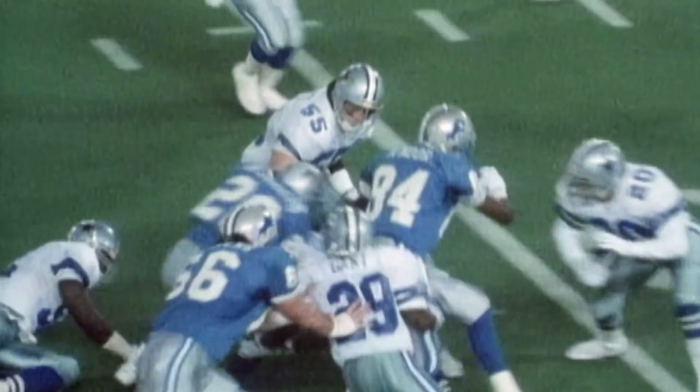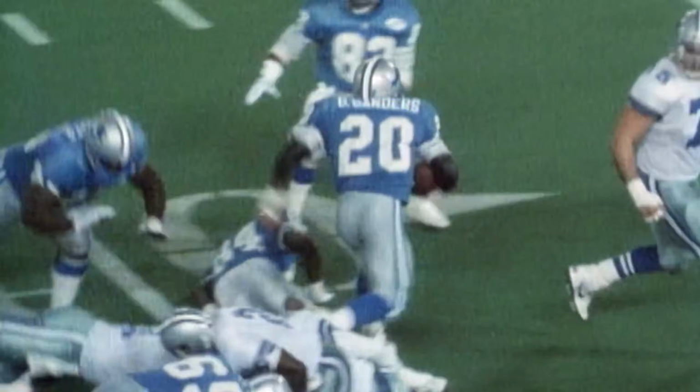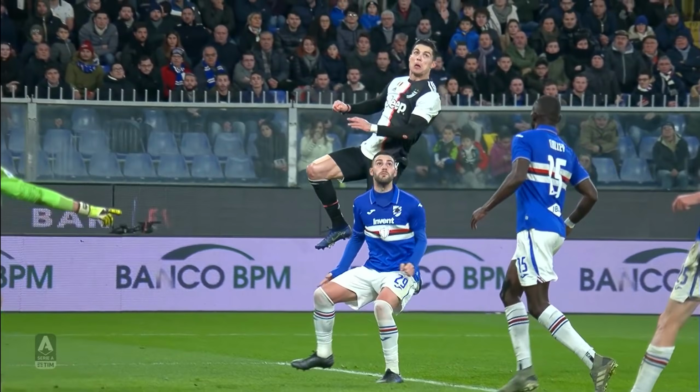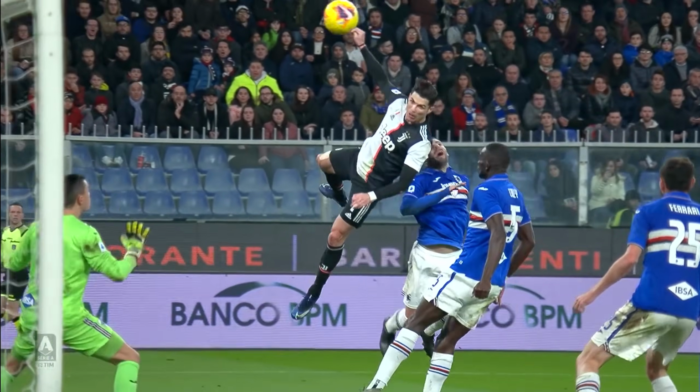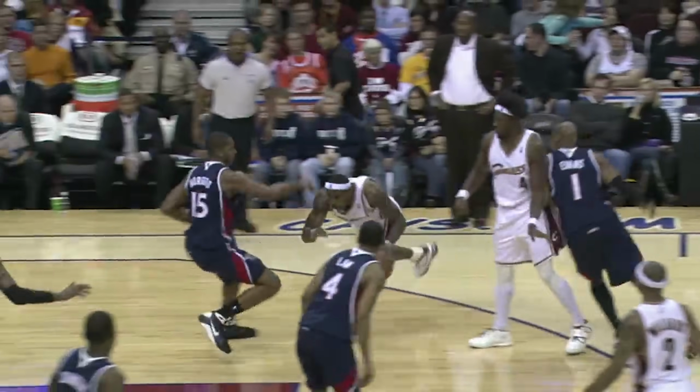So in the case of change of direction, we need to see how well an individual can slam on the brakes. Then we need to see how well they can slam on the brakes and get out of that position. You know, think of a running back like Barry Sanders planting and cutting. Think about Ronaldo planting and jumping as high as possible for his super jump. Think about Michael Jordan, LeBron James planting, cutting back, jumping to take a shot. Those are examples of change of direction.